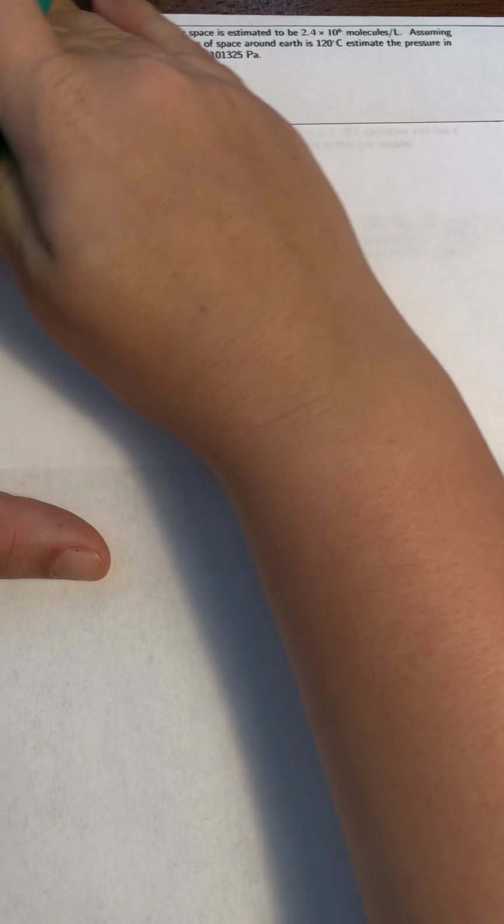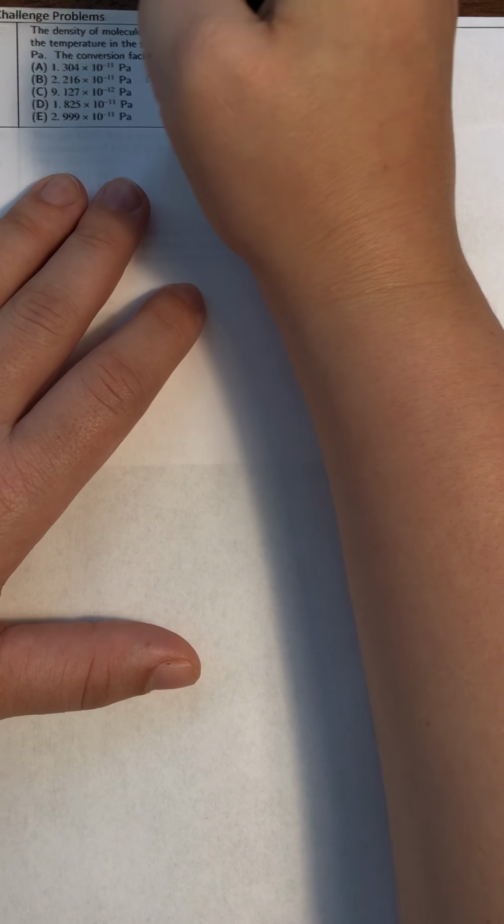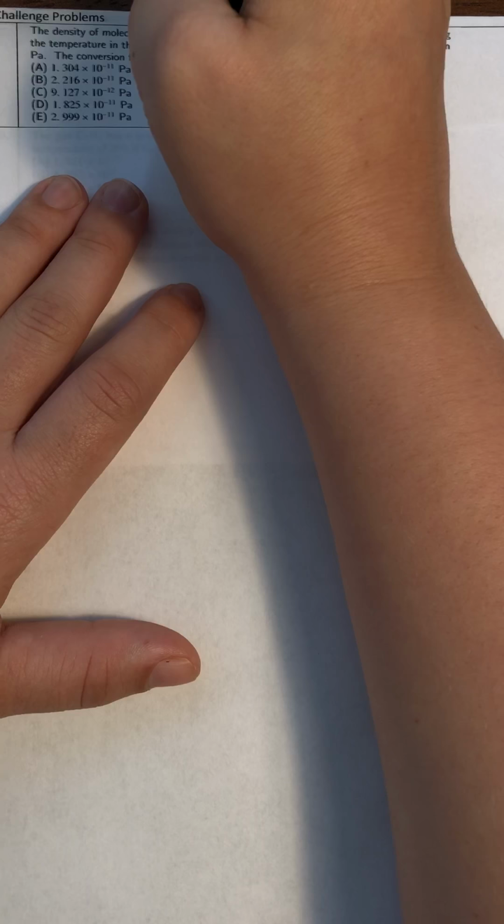Okay, let's start off with the first challenge problem. We know the density of molecules in outer space. The unit for density here is molecules per liter. So I'm just going to record what I know, hopefully make sense of it after.